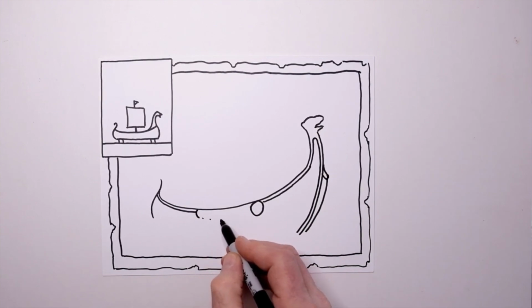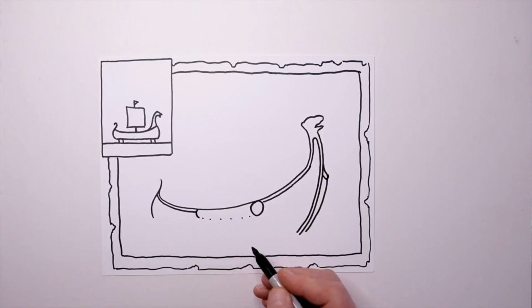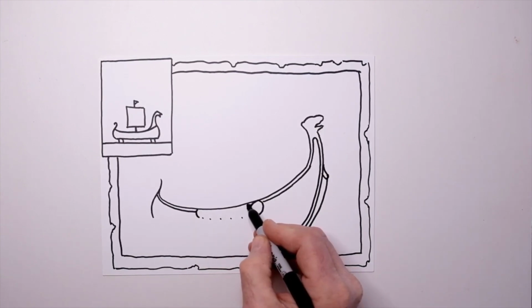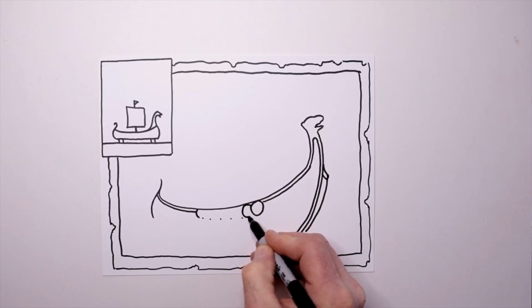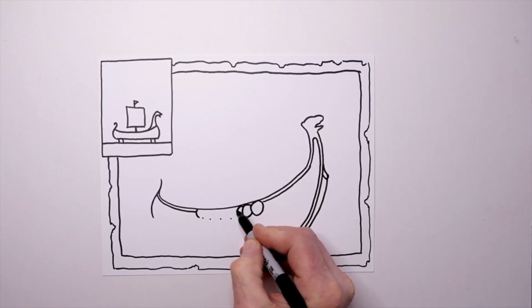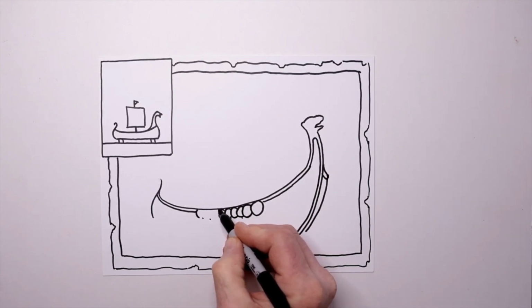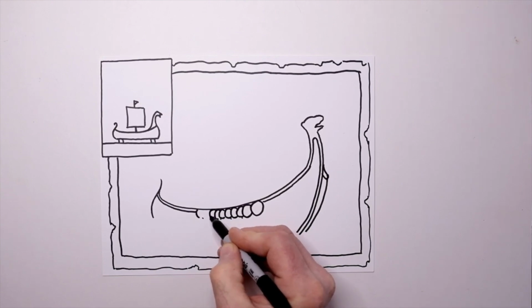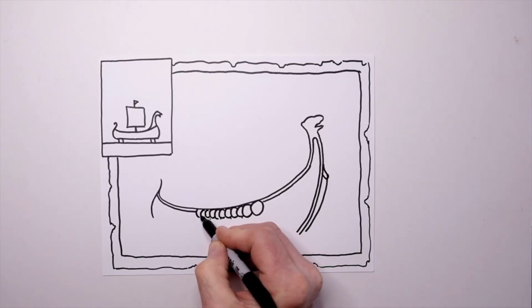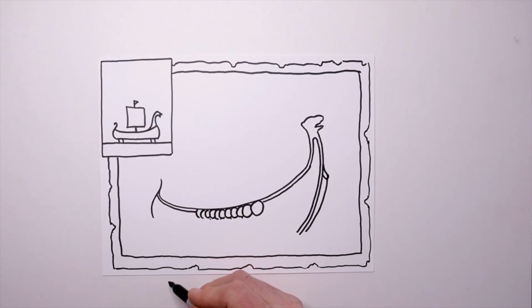So maybe what we could do is just draw a bunch of dots like this. And then I'd like you to show how they overlap each other. Now they don't always overlap. Sometimes they were arranged one in front of the other, and if you just come along here like this, you can show many of them all in a row. Make it look like this boat is really long and is going further and further back into the distance.